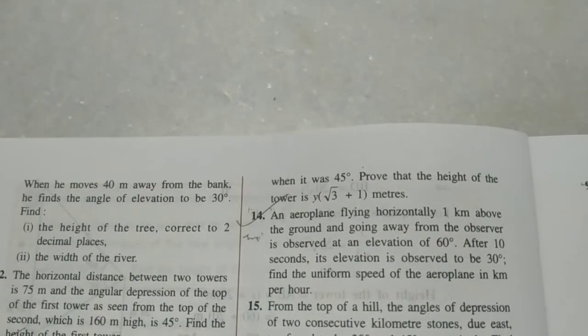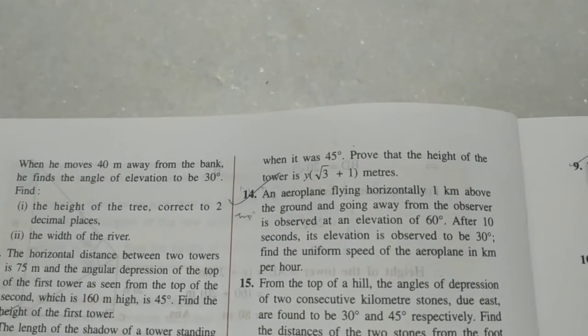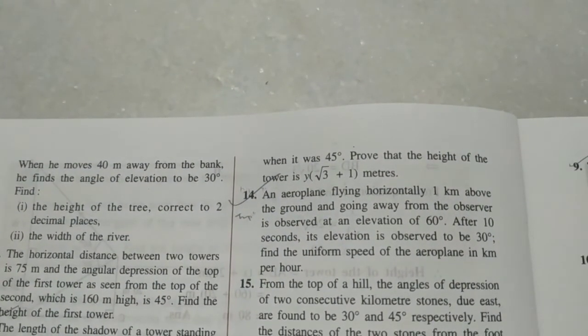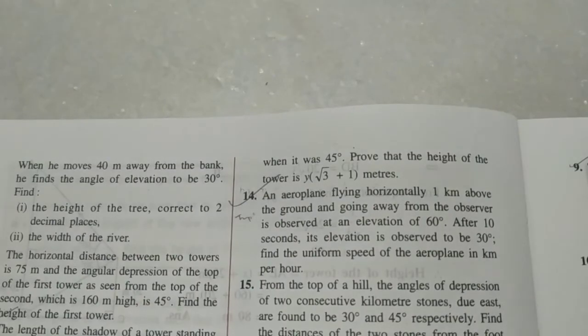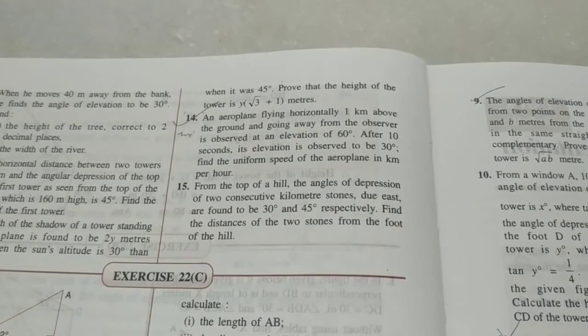An aeroplane flying horizontally 1 kilometer above the ground and going away from the observer is observed at an elevation of 60 degrees. But after 10 seconds, its elevation is 30 degrees. That's the angle of elevation. Find the speed of the aeroplane in kilometers per hour.